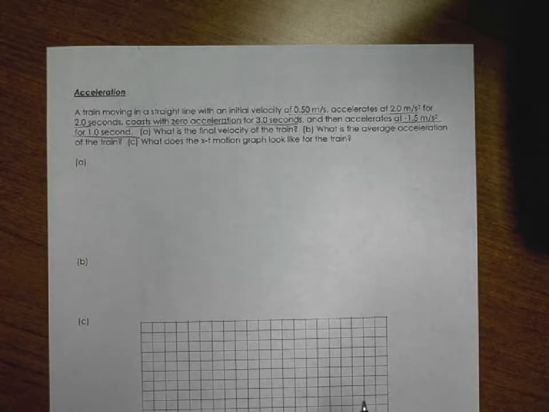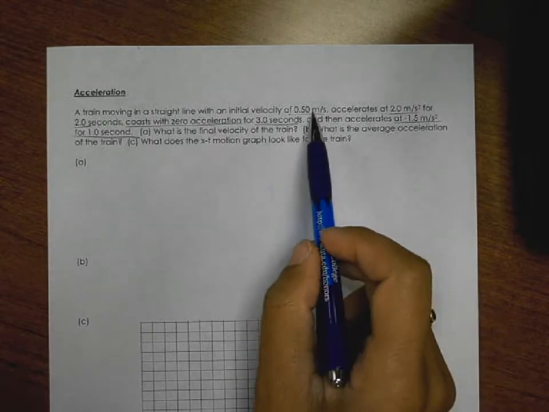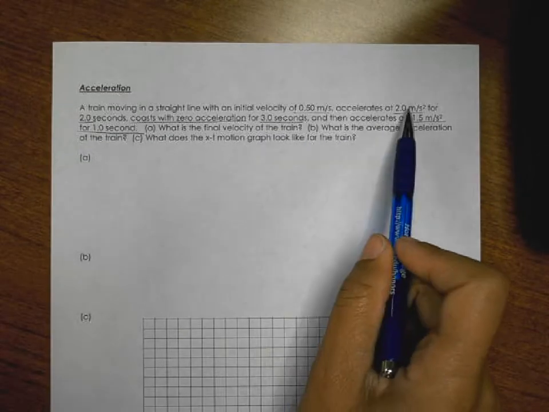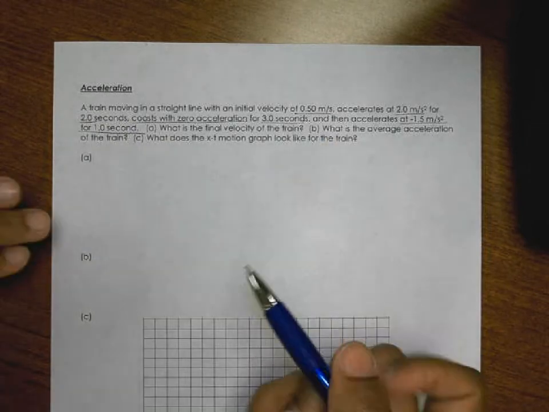So now that you know what the question is asking, we can start answering these questions. Part A: what is the final velocity of the train? It wants to know, after all these 3 events, what is the final velocity? Well, we have to break these 3 events down separately. So let's take a look at the first event. The first event is an initial velocity and an acceleration for 2 seconds.